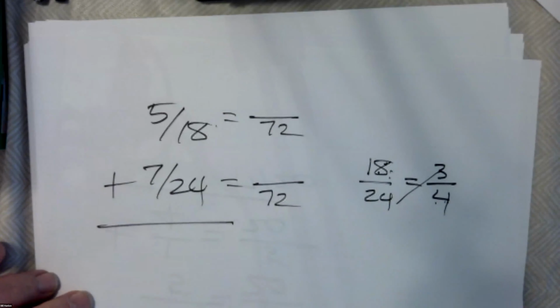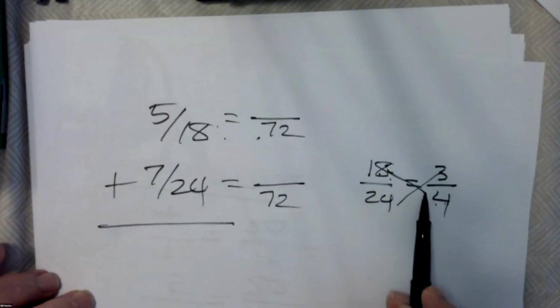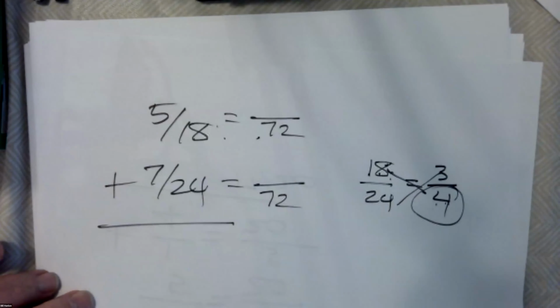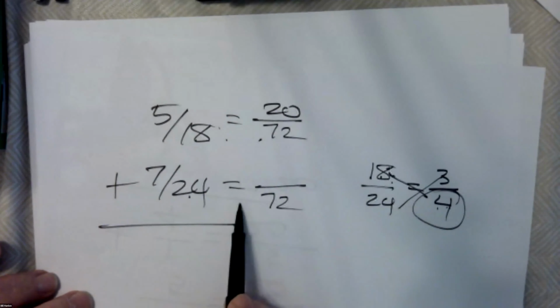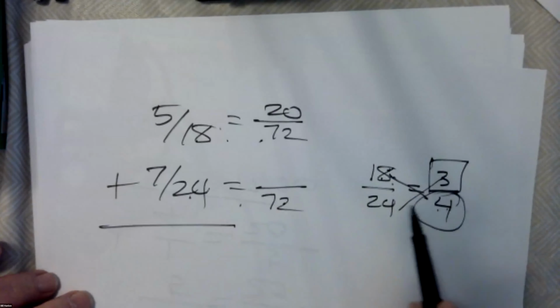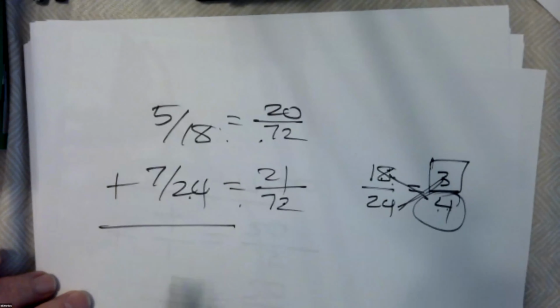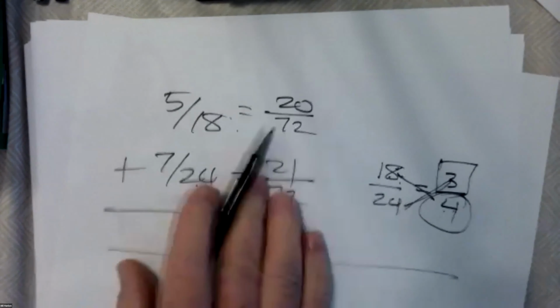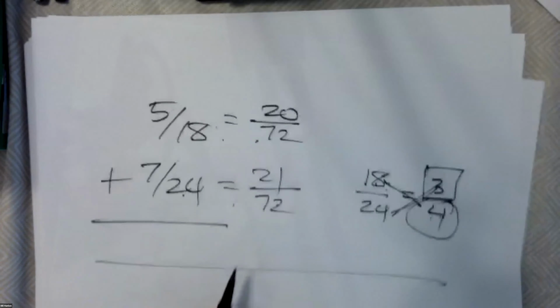Now, what's nice about using the reducing method, when I say 18 times what gives me 72, whoops, there it is. It's right there. It's 4. So 4 times 5 is 20. If I say 24 times what gives me 72, it's right there. When I cross multiply, it's 3. So 3 times 7 is 21. So bottom line is, if you understand the least common multiple, you can find the common denominator by simplifying.